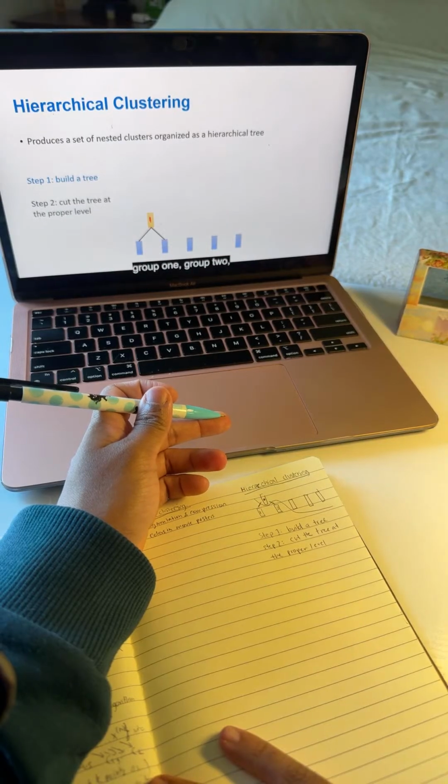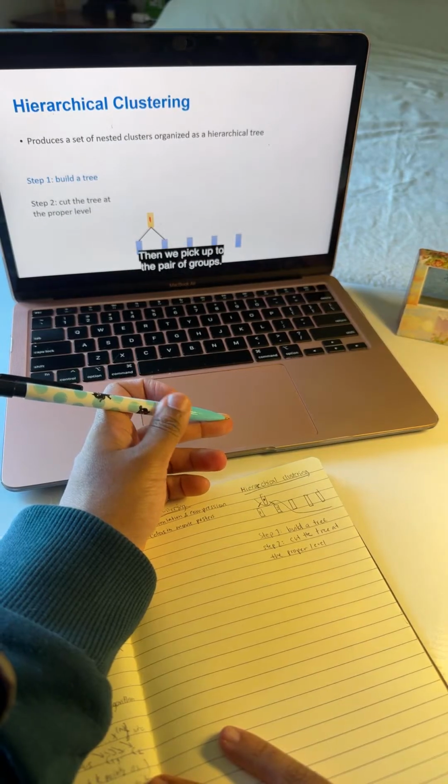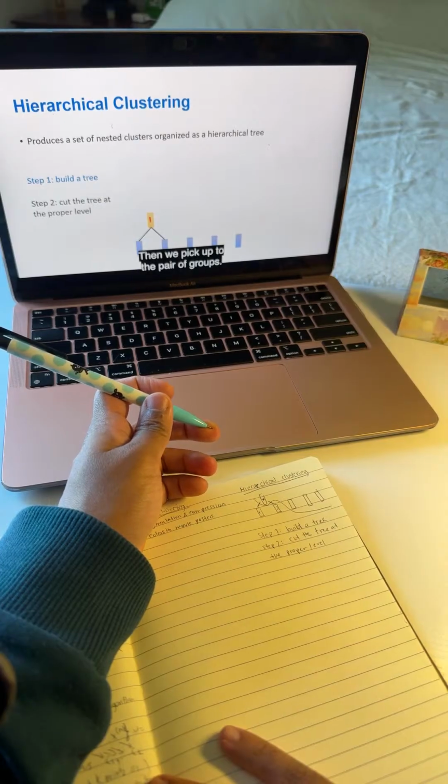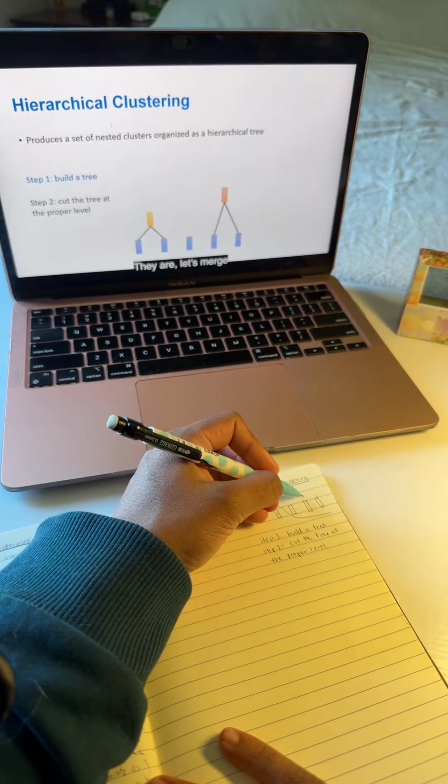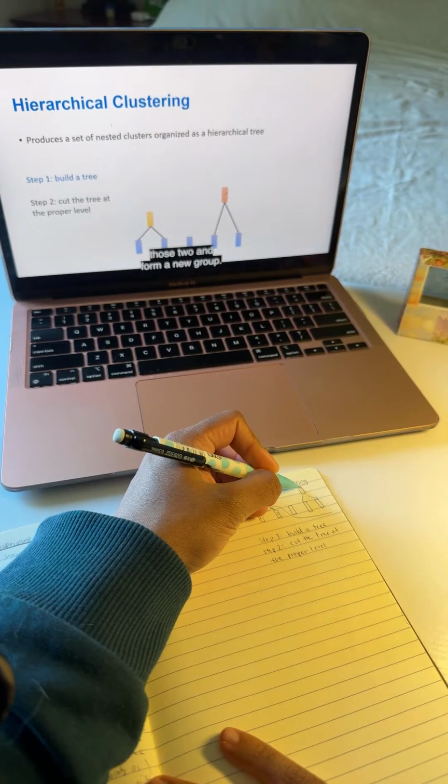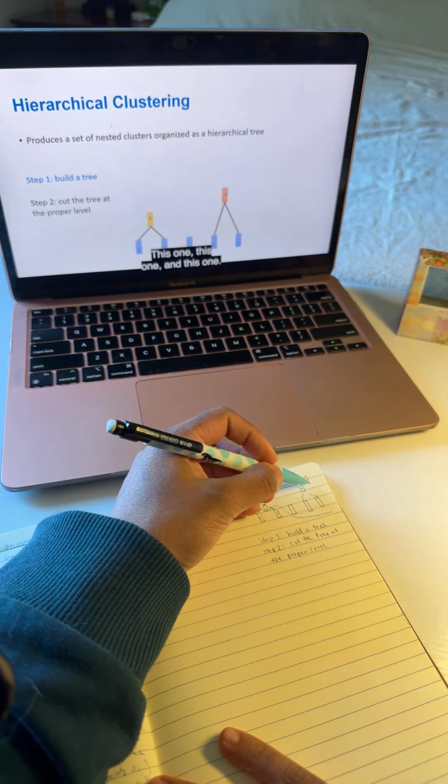So this is group 1, group 2, group 3, and group 4. Now we pick out the two that are closest to each other among the groups. So then maybe we find those 2 are the closest. So let's merge those 2 and form a new group. Now at this moment we will have 3 groups. This one, this one, and this one.